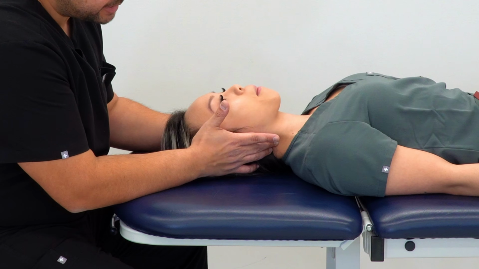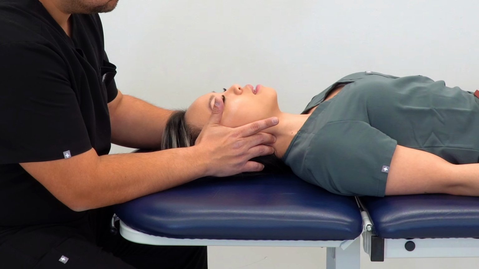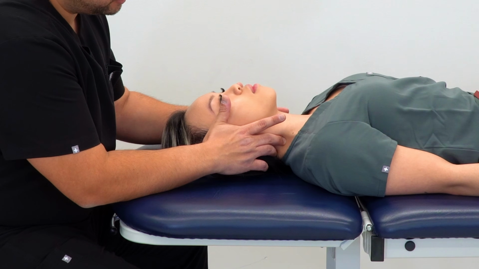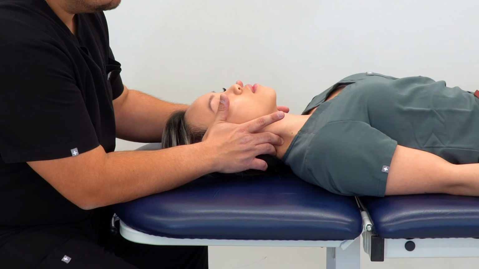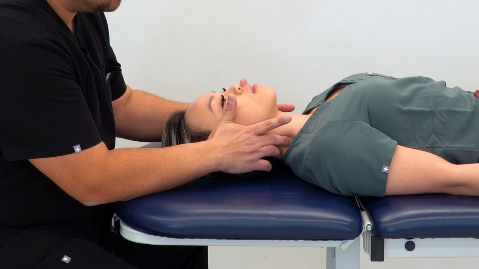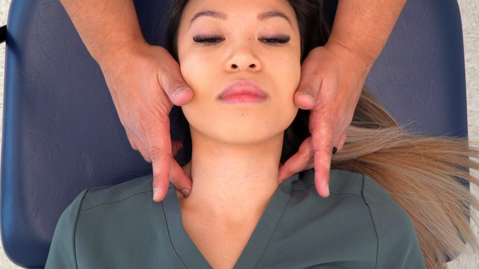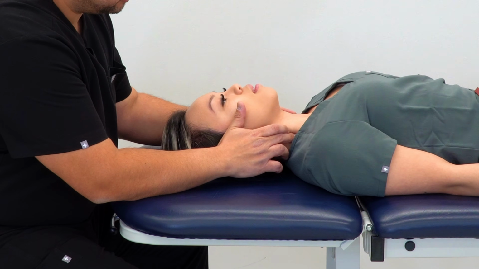No. And then we're going to move down one to C3. Any tenderness there? Yes, on the right. And then we're going to move down to C4, again pushing posteriorly and medial. Anything there? No. And then moving to 5. Anything there? No. And then moving down to 6. And right here. Any tenderness on either side? Yes, on the right side.